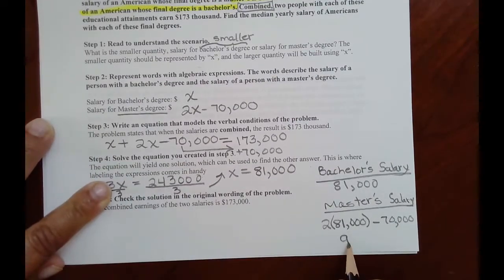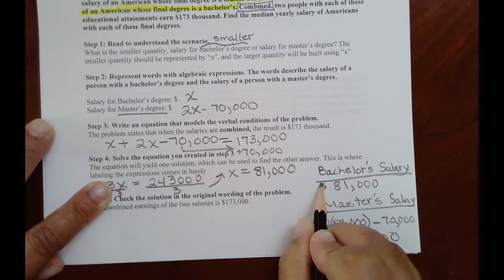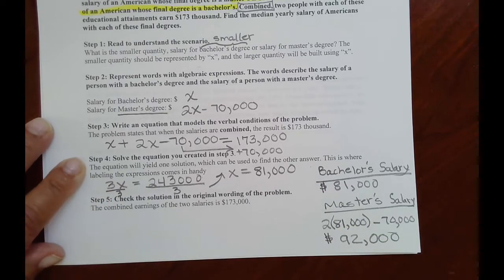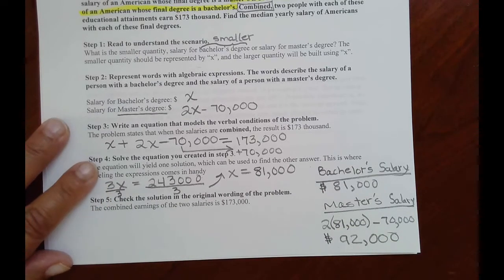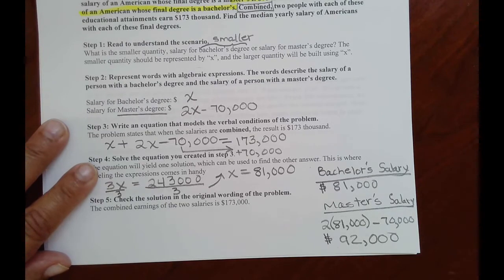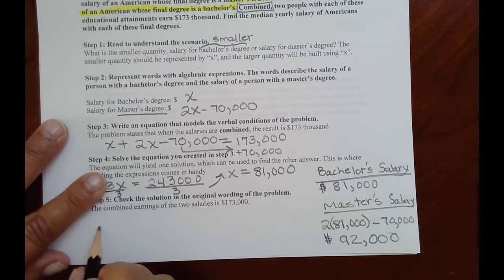So the master's degree person makes 92,000 as opposed to the bachelor's degree person who makes 81,000 per year. Now the wording of the problem said combined, the earnings of the two salaries should be 173,000. Does that check out?